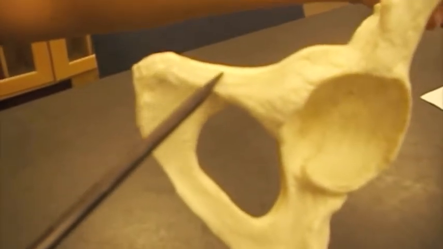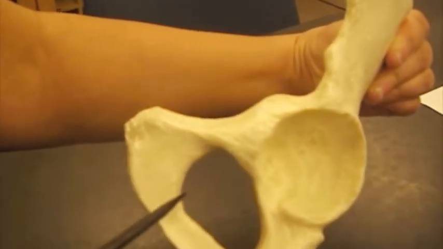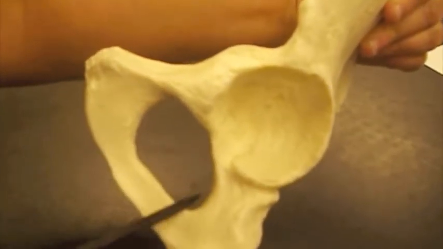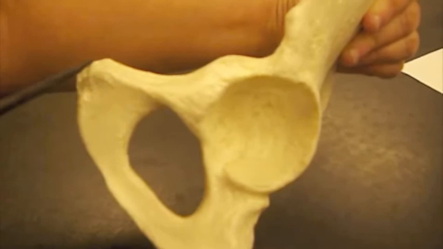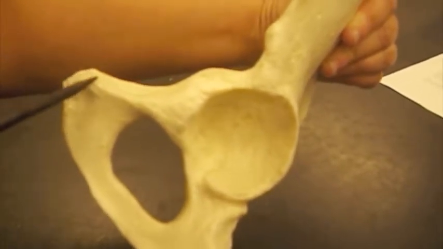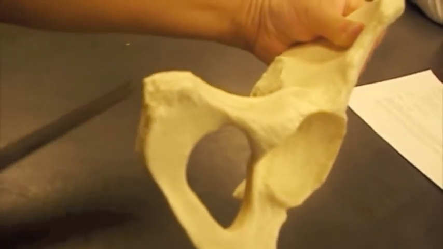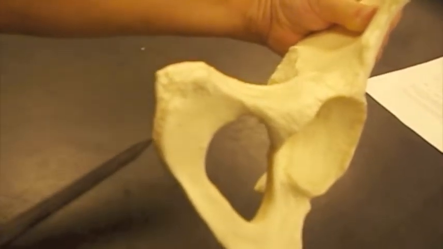As part of the pelvis, the pubis, we're going to start now. This is the superior ramus. This is the inferior ramus. This hole is the obturator foramen. Up here is the pubic crest, and along this ridge here is the pubic symphysis. And that is our pubis.